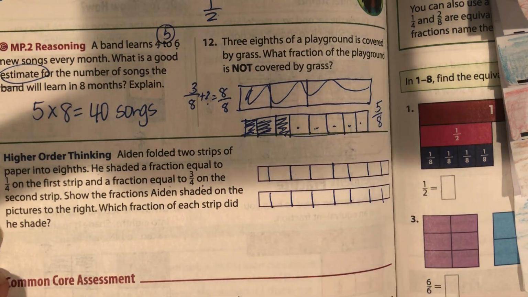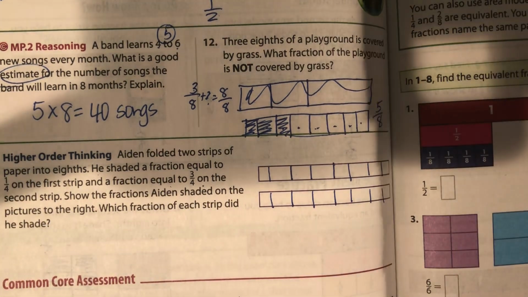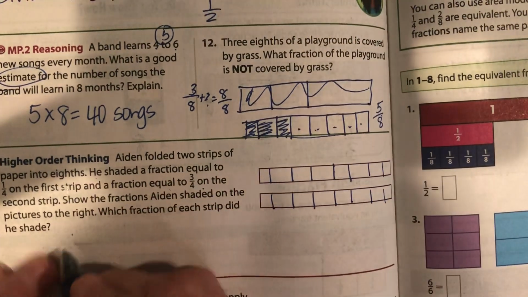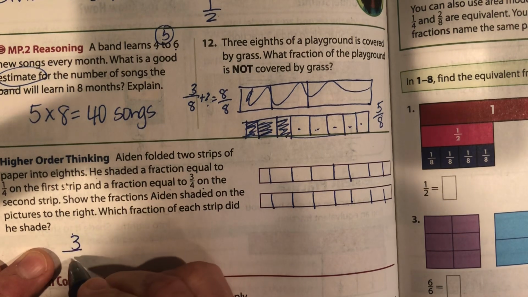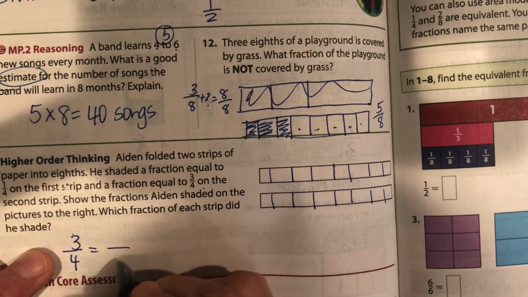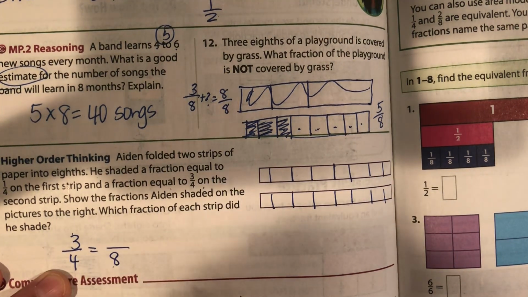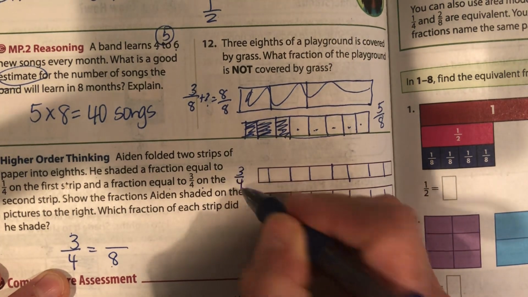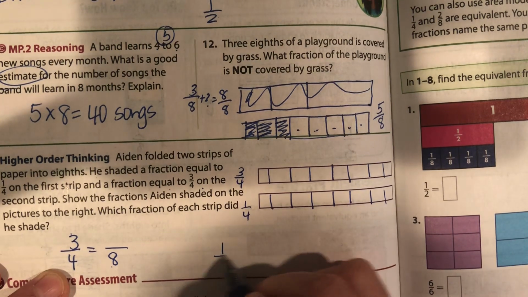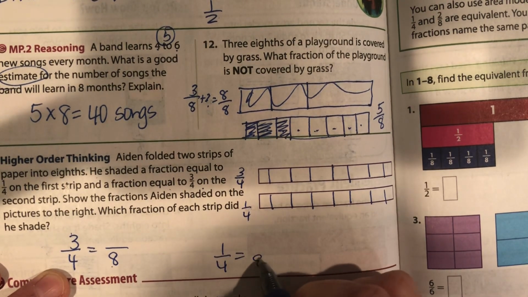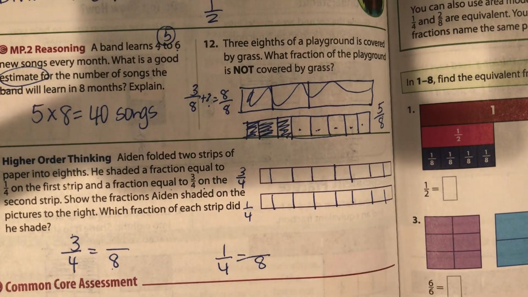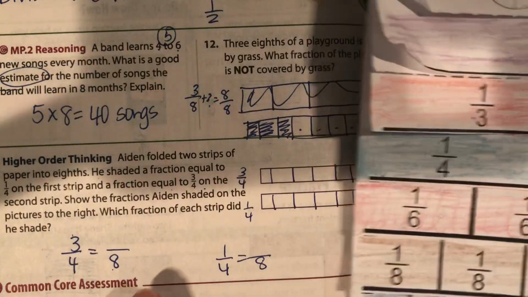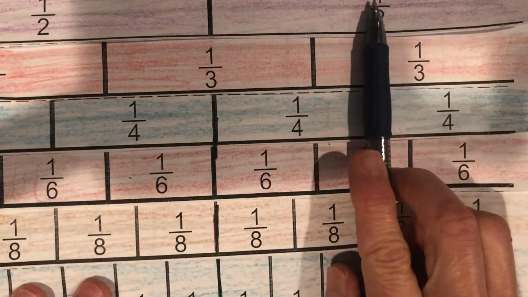He shaded a fraction equal to 1/4 on the strip and a fraction equal to 3/4 on the second strip. Show the fractions Aiden shaded on the pictures to the right. Okay, so we need to know 3/4 is equivalent to how many eighths, right? Because this is eighths and we want to shade this one equivalent to 3/4. And this one we want to do equivalent to 1/4. So if you look here, you could use your fraction strip too.